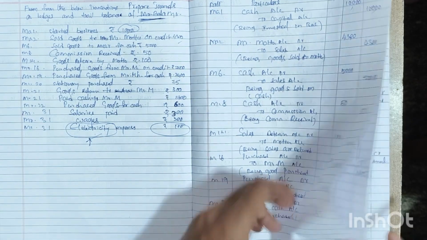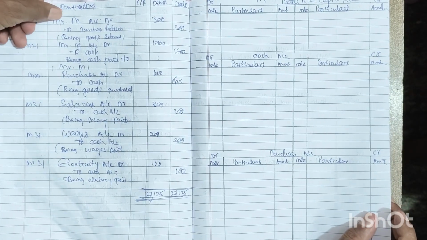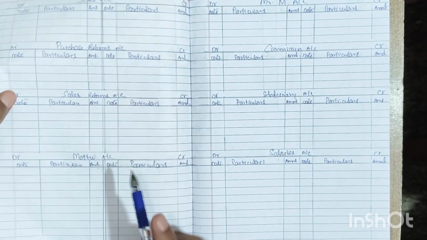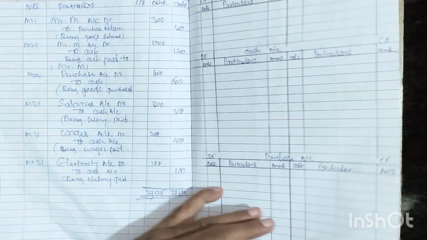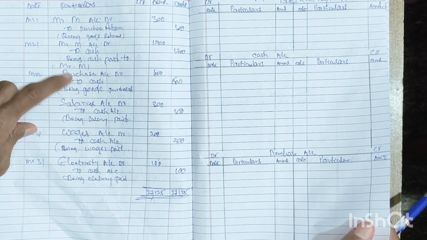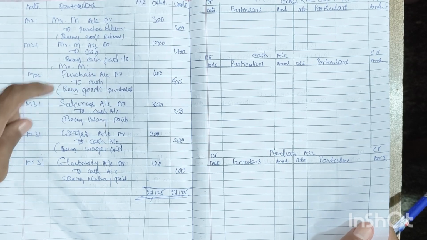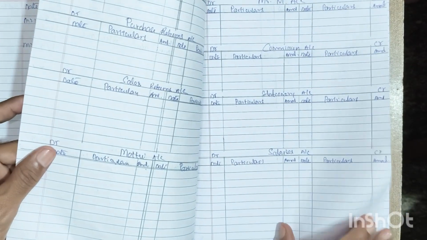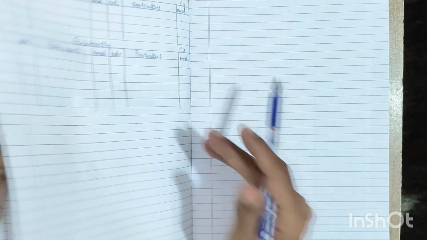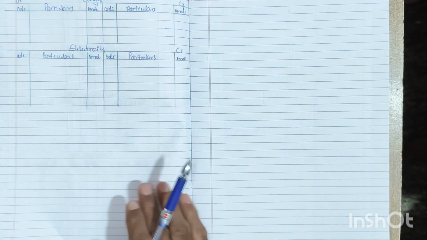And then cash we already prepared. Mr. M is already prepared. Sales returns account, purchase returns account we require. Purchase returns account we have drawn. Mr. M account we already drew. Purchase account drawn. Cash account is drawn. Salary account we already drew here. Cash is drawn. Wages account is also drawn here, the wages ledger. Electricity ledger, yes, we have drawn here.